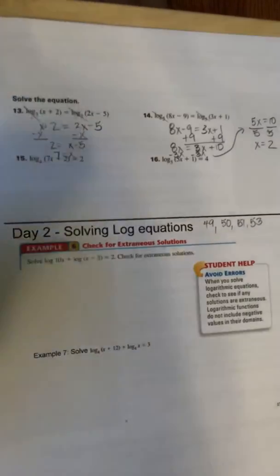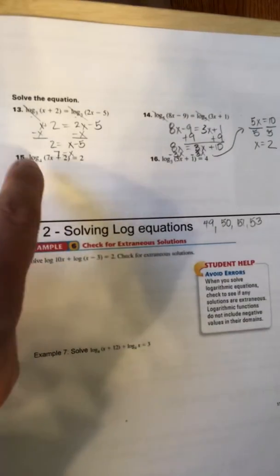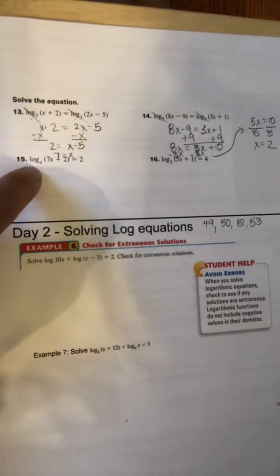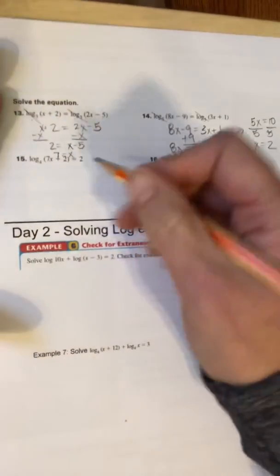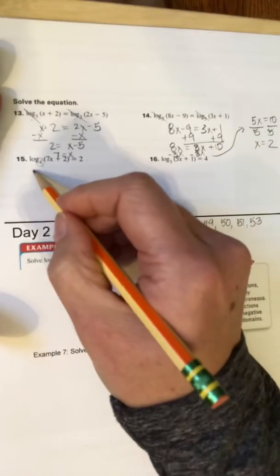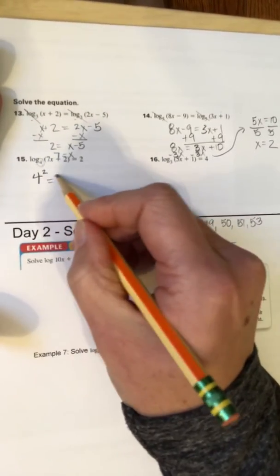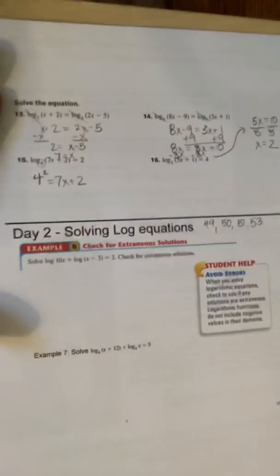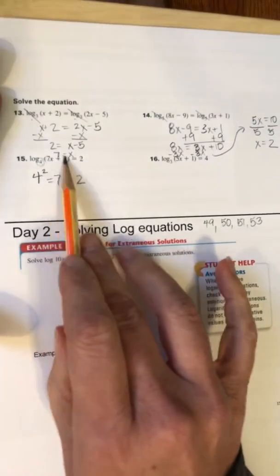Okay? Now, if you look at the next two examples, these are like the second example I did. There's only one log, so we cannot cancel a log from one side and not from the other. So you're always going to start with your base. This is the same base in exponential form. So 4 squared equals 7x plus 2. And you notice that x is not caught in that log anymore.